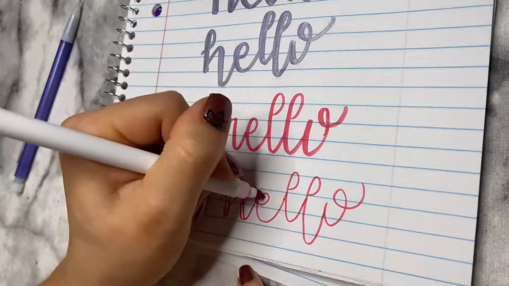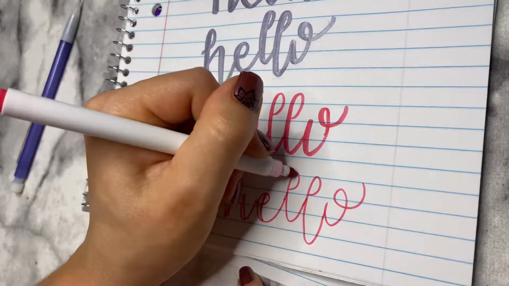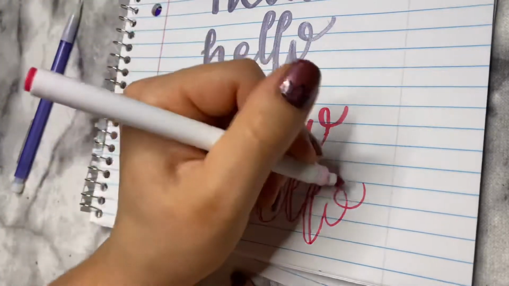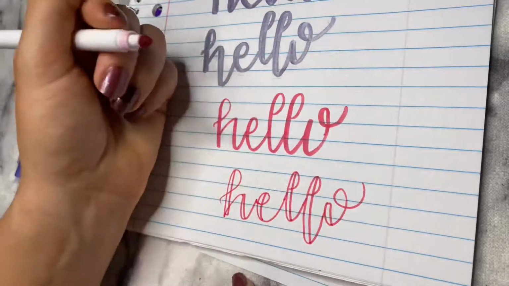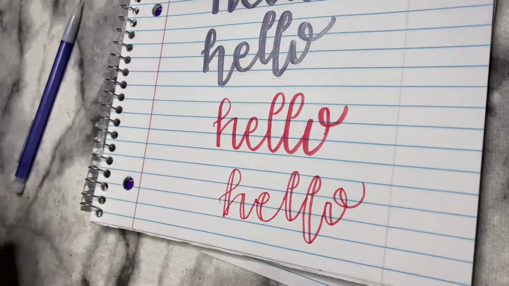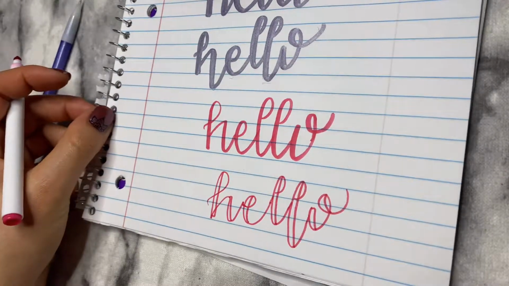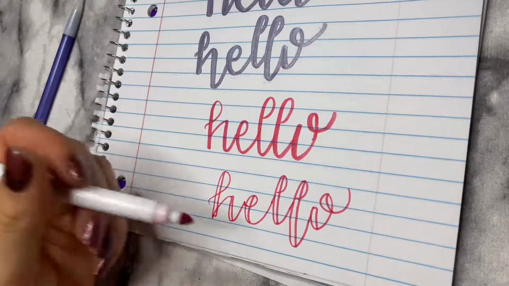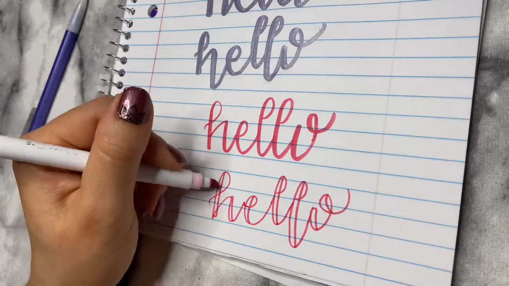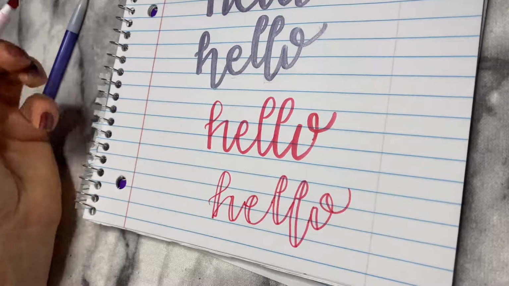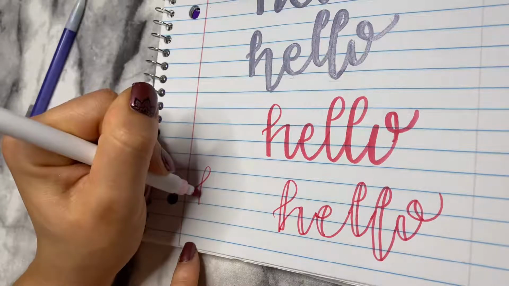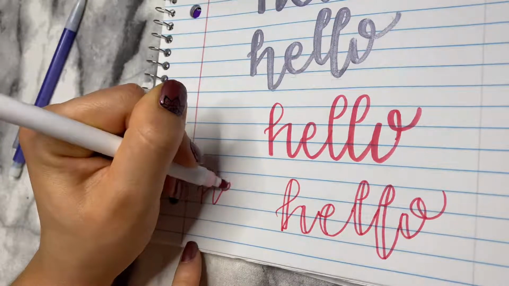I did the same amount of pressure holding the pen at a 90-degree angle just to show if you can't get the line variation right. You could just go ahead and draw those thick strokes in. And then I'm going to show you the same method, but filling those thick strokes in instead of leaving them empty. So once I show you this, go ahead and try to do each method on your own and let me know how you did in the comments.